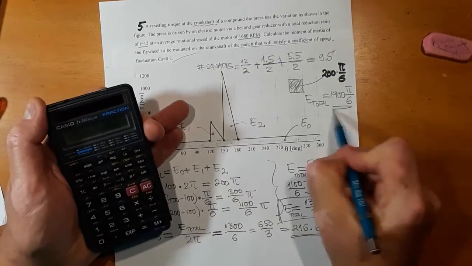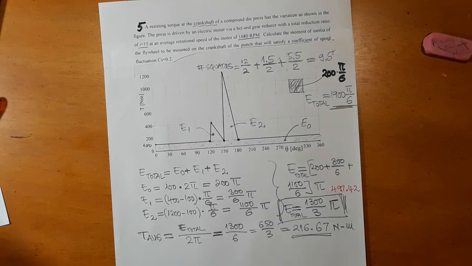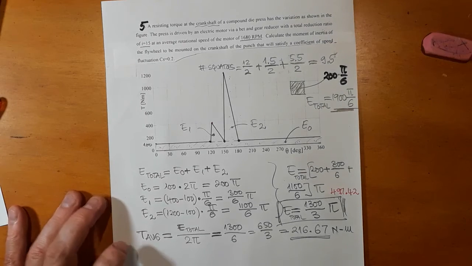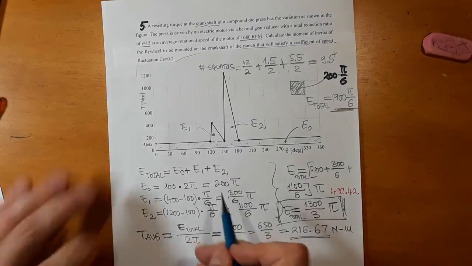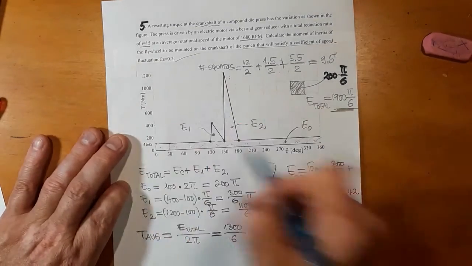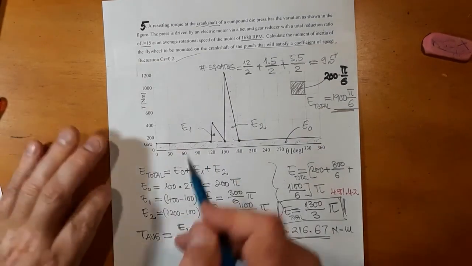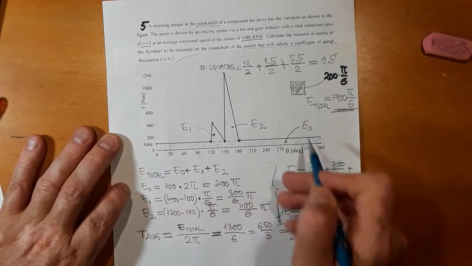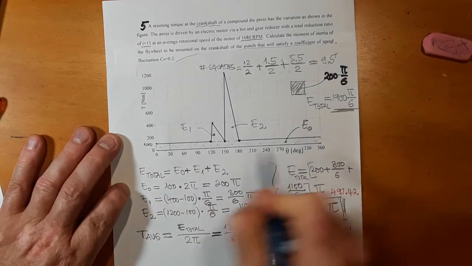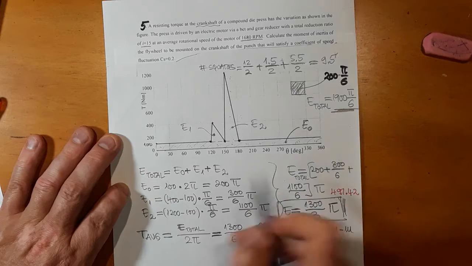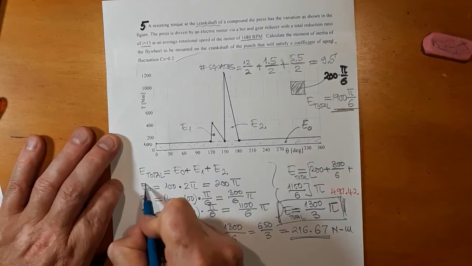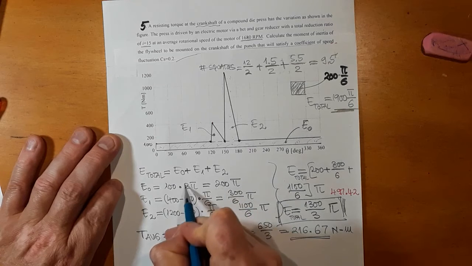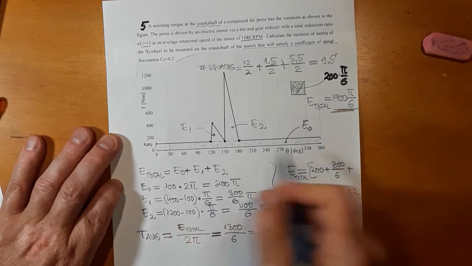So that's one approach. The other approach is to work in a little more detail without making use of the grid. I named this area 0, the area of this big rectangle, which is 100 by 2 pi. So area 0 is 100 times 2 pi, 200 pi.